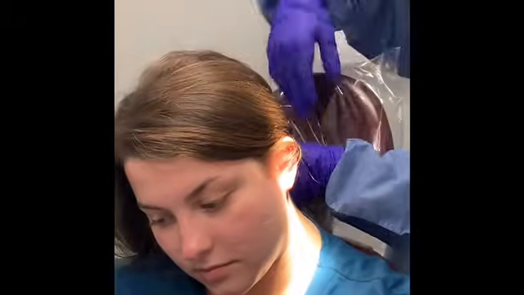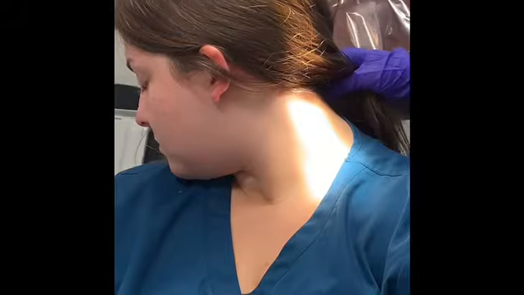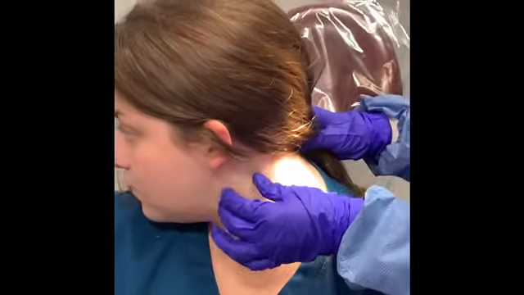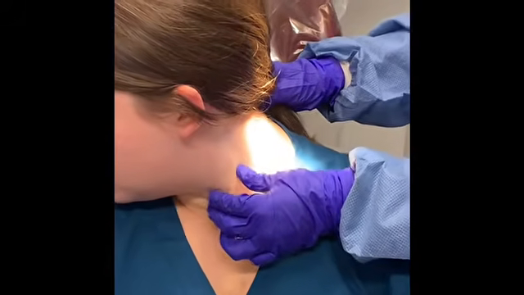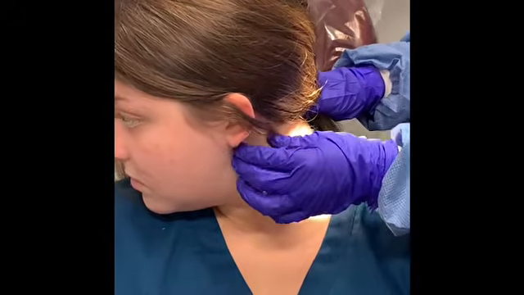Alright, once I am finished with this, I'm going to examine and palpate the cervical chain, having my patient face away from me, chin down, so I can get the sternocleidomastoid muscle. I'm going to do anterior cervical chain superficially first, and then deep.